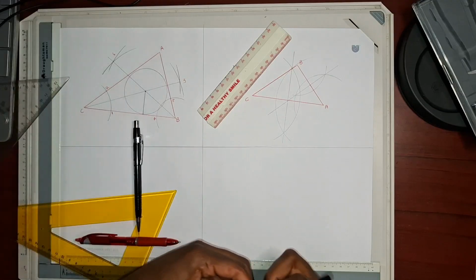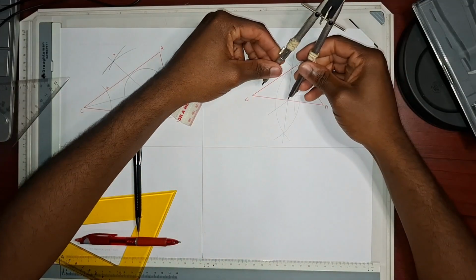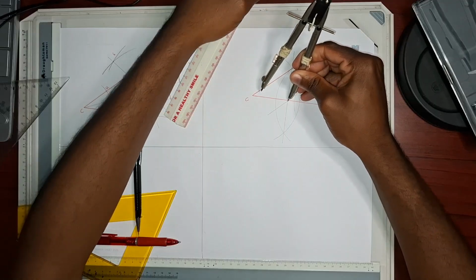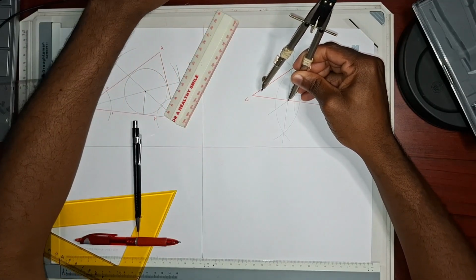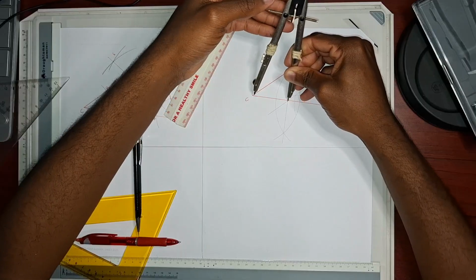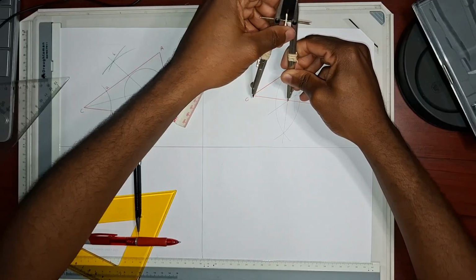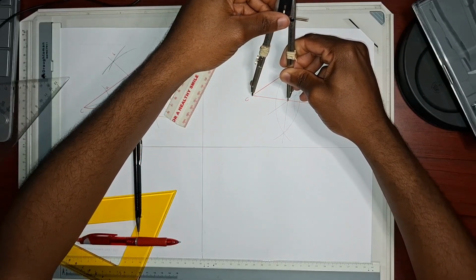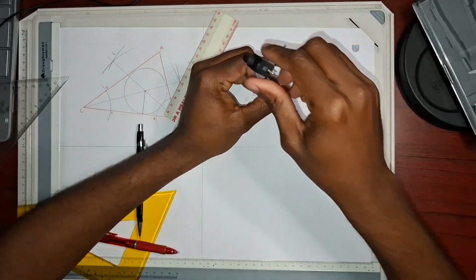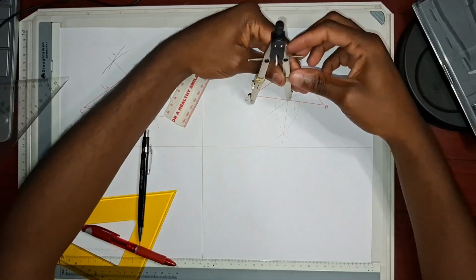So now you take your compass and then your compass needle at center like that. And then you open your compass, the pencil side, to either one of those three vertices. You can take it to C, you can take it to A, or you can take it to B, whichever one that you prefer.